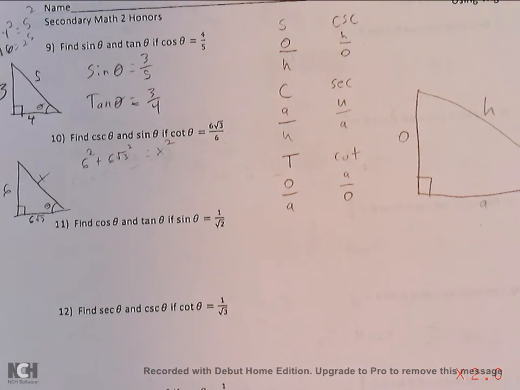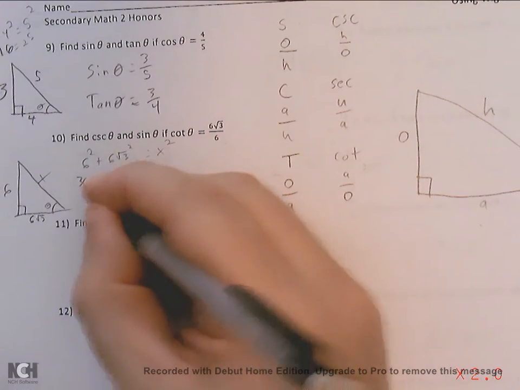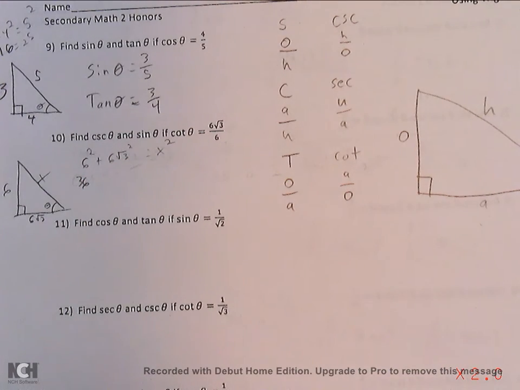Now 6 squared is 36, and 6 times the square root of 3 squared is 36 times 3, which would be 108.